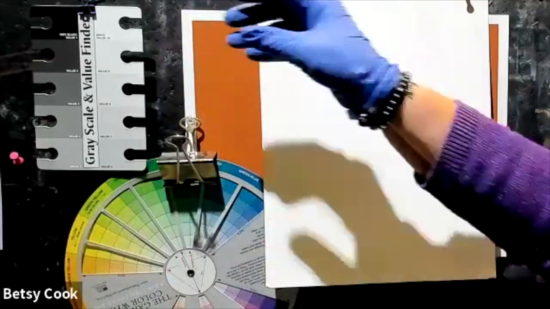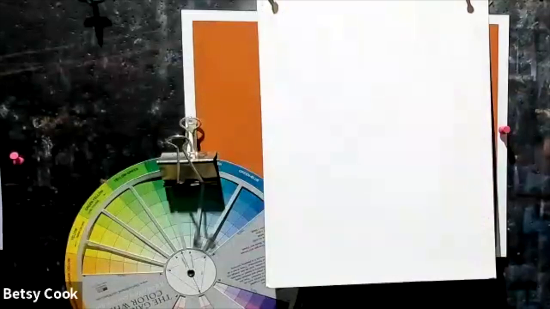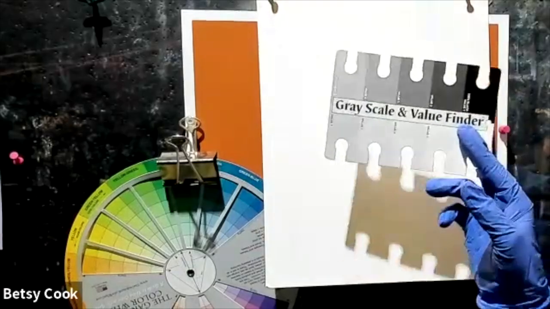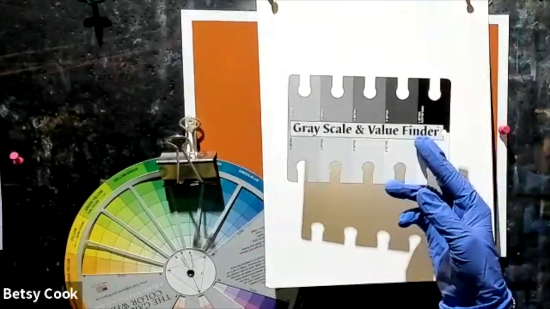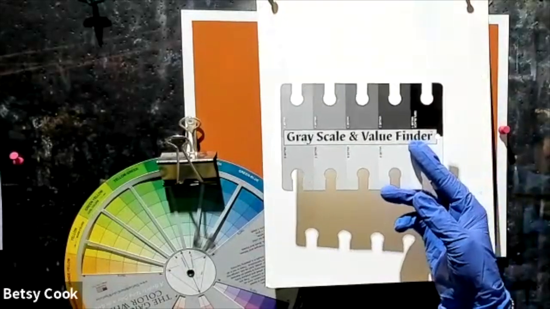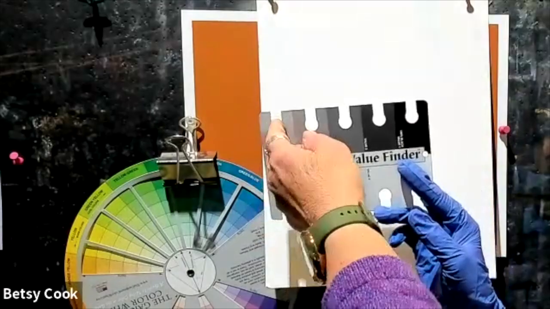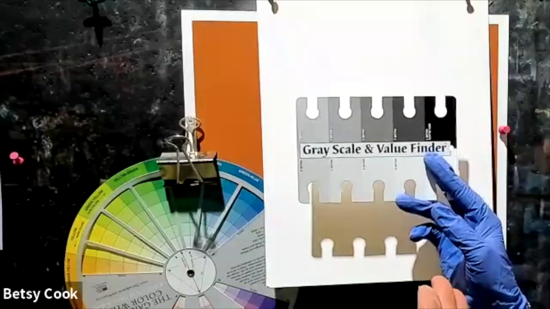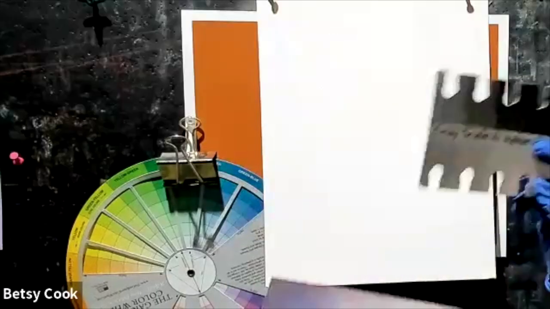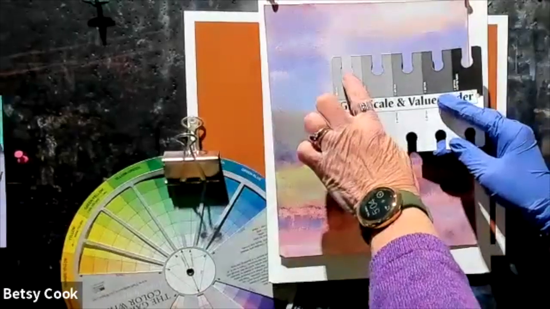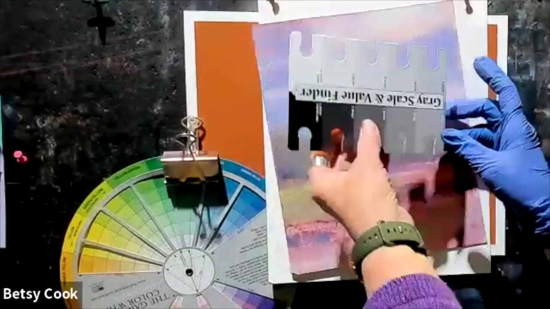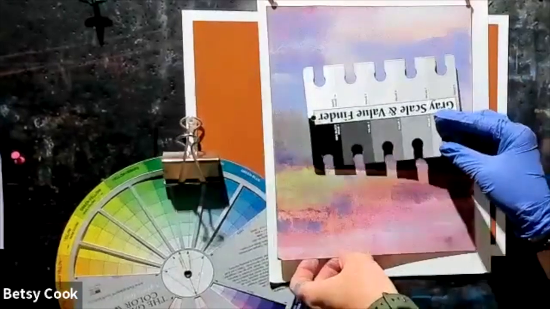So now that you've seen that, I'm going to talk about what that value range means. And this is what you want to consider when you're painting: any sort of these grayscales works out fine. This one I like because it does have these holes in it. I have another one that I like that I actually used a hole puncher and put the holes in it so I could hold it up to something and look through that and see where I think it falls. Okay, and you move it around just to get an idea.